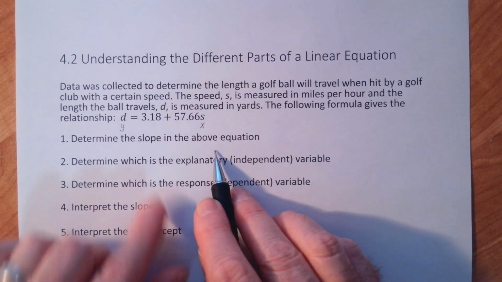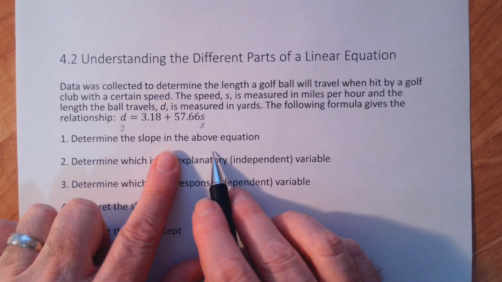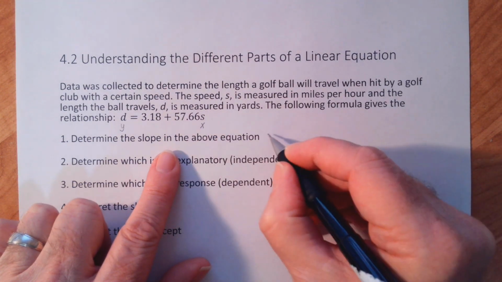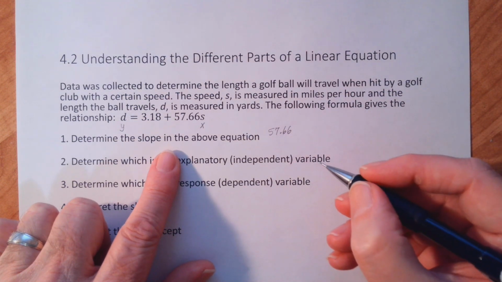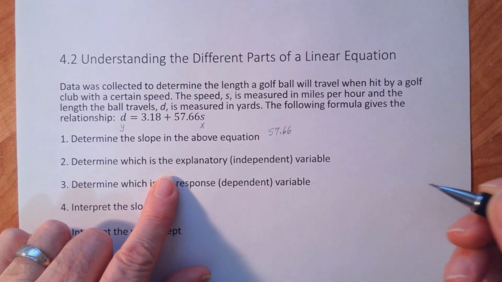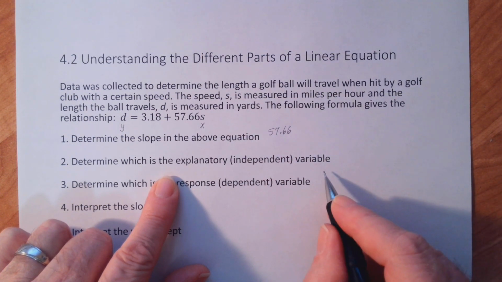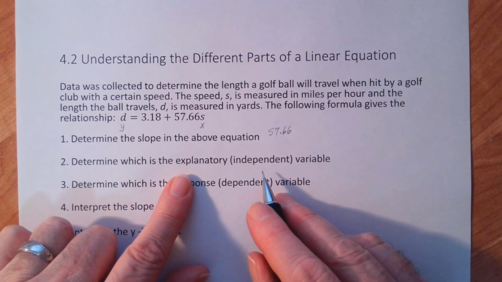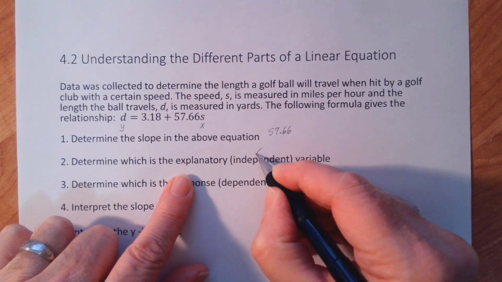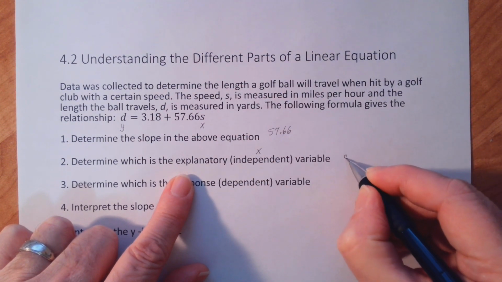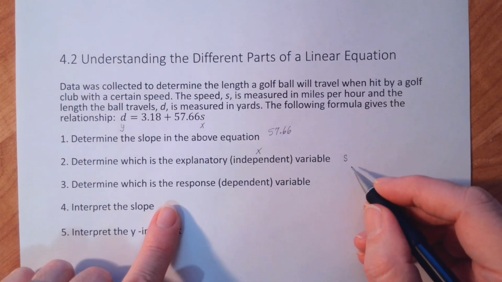So first of all, let's go ahead and do number 1 here. Determine the slope in the above equation. Well, the slope is the 57.66. Determine which is the explanatory or independent variable. Well, remember the independent variable, that's normally x. So in this case, I'm going to go ahead and do that here. It would be s. Notice y depends on the value of s.